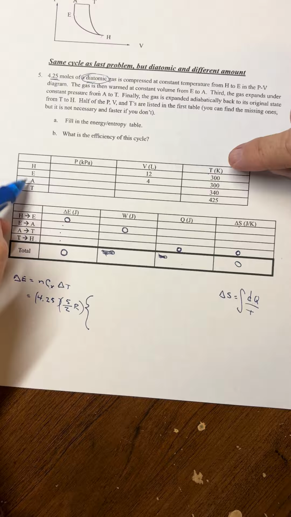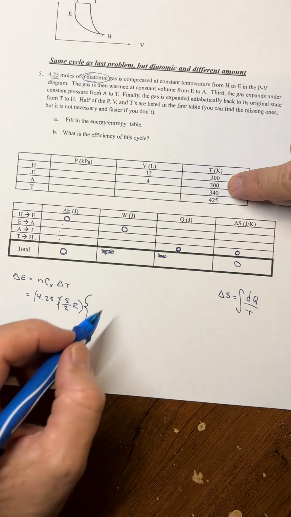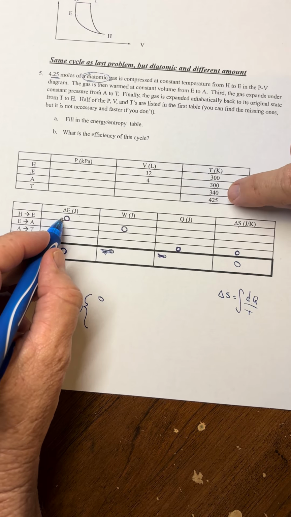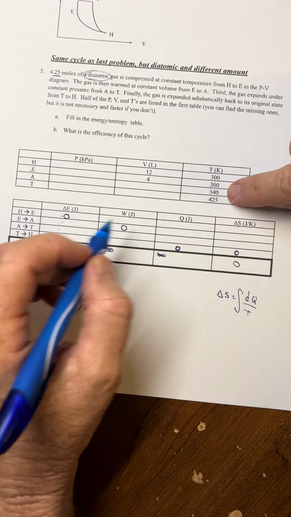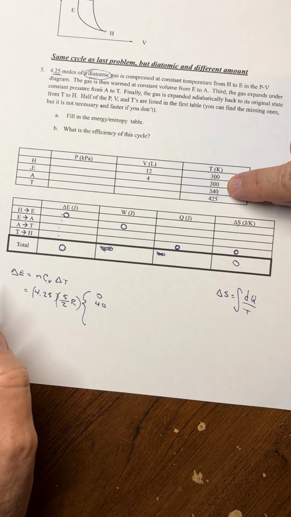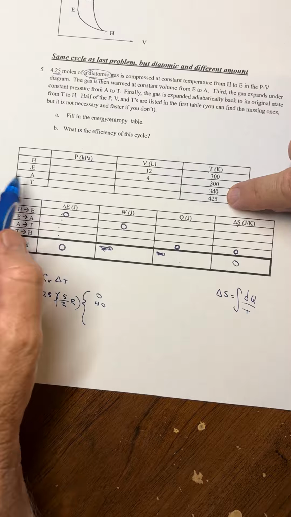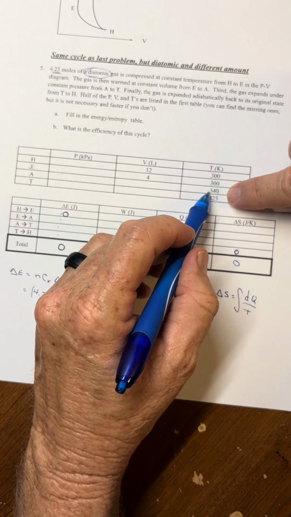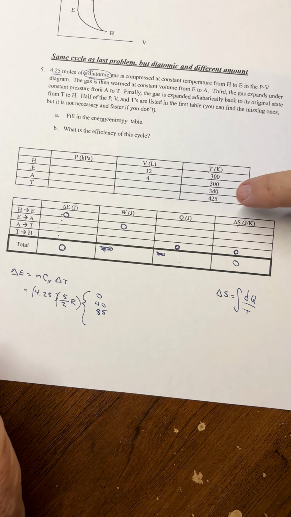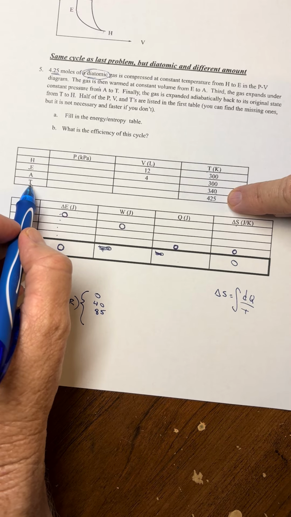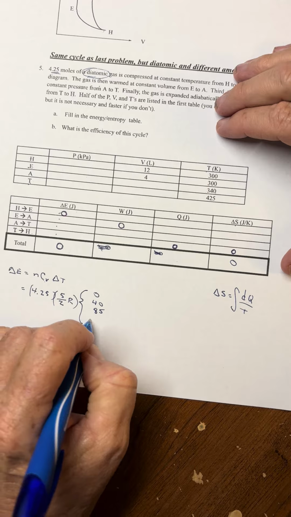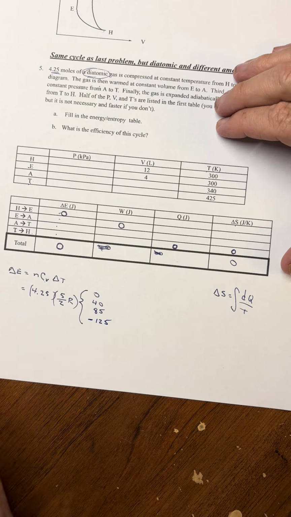In fact, if I put all 4 of them, H to E would be a change of 0. So this time 0 is 0, so I already got that one. But the next one, E to A, would be a change of 40, because it would be 340 minus 300. And from A to T would be what, 85? And then from T back to H would be a decrease of 125.